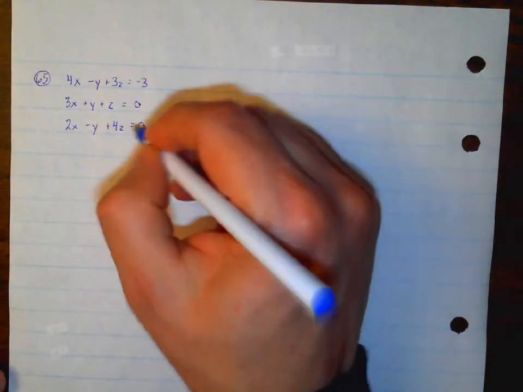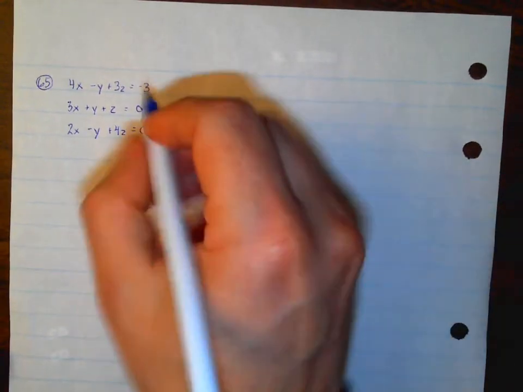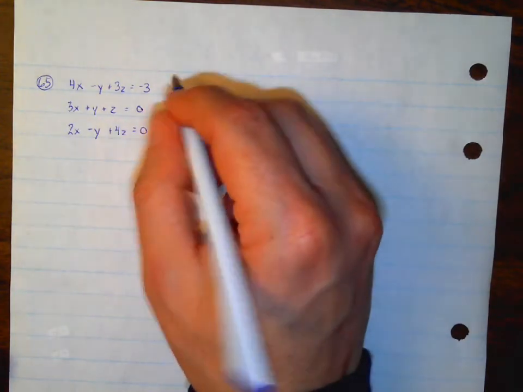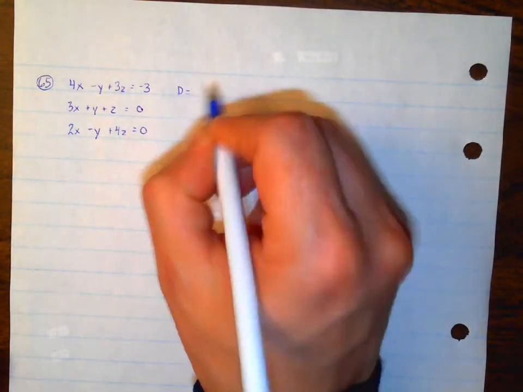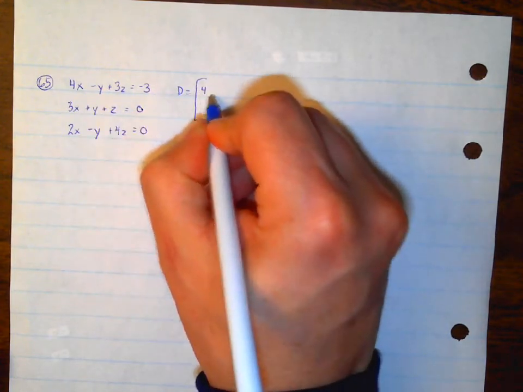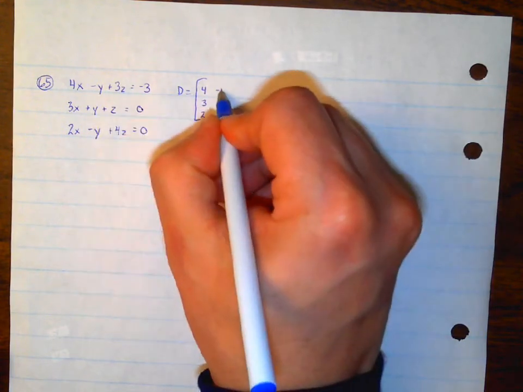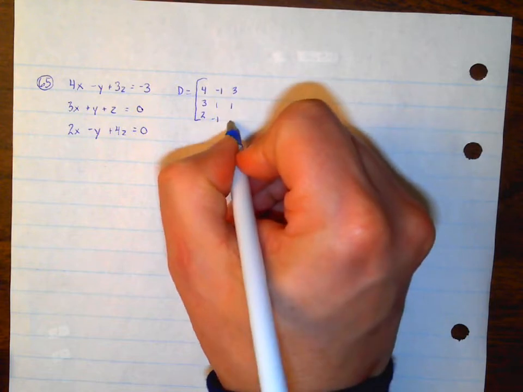65. Okay, we're switching to a 3x3 matrix now. And I said that you can use Desmos to find the determinants if you'd like to. You don't have to figure them all out by hand. Okay, but let's figure out our matrices first. So D would be 4, 3, 2, -1, 1, -1, and 3, 1, 4.